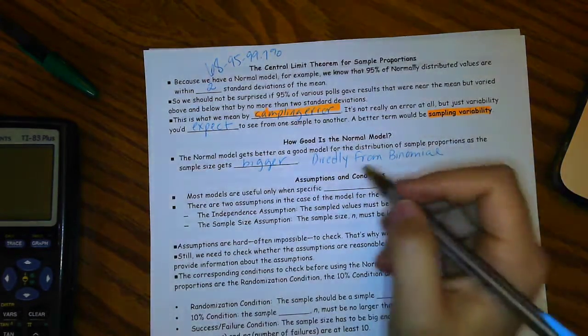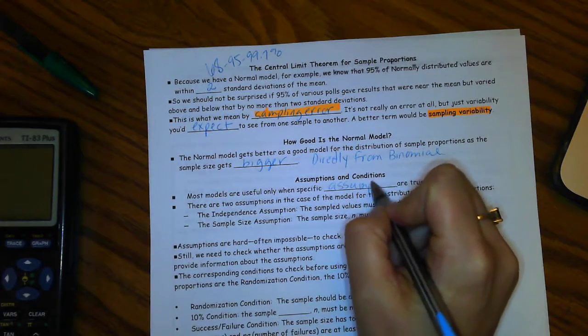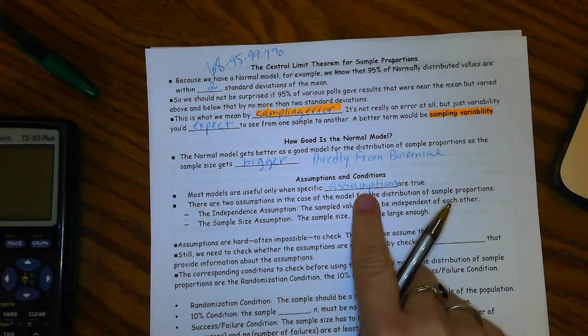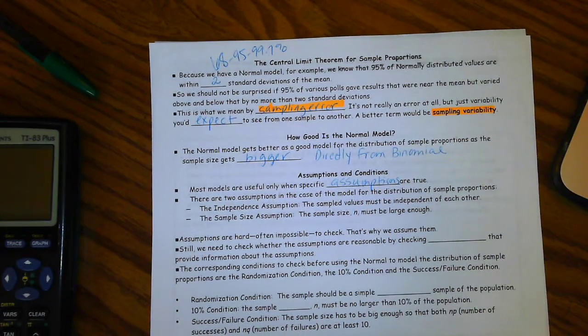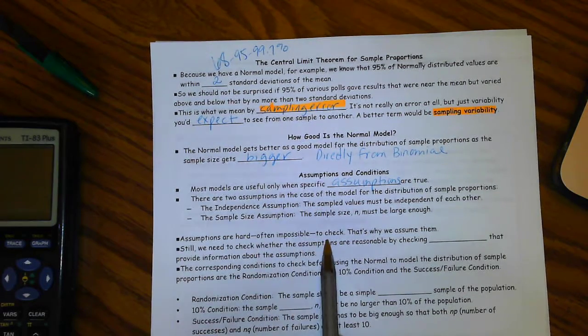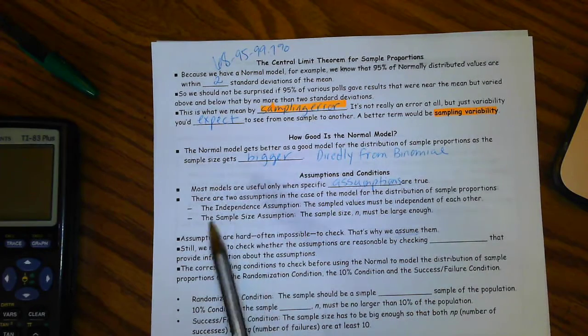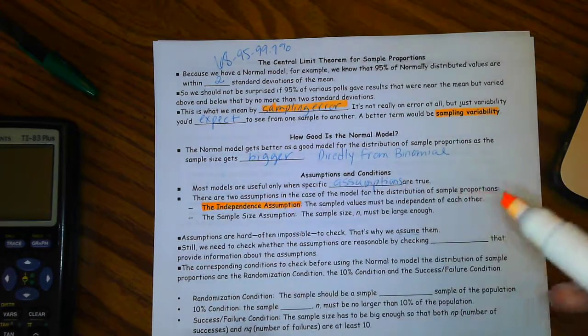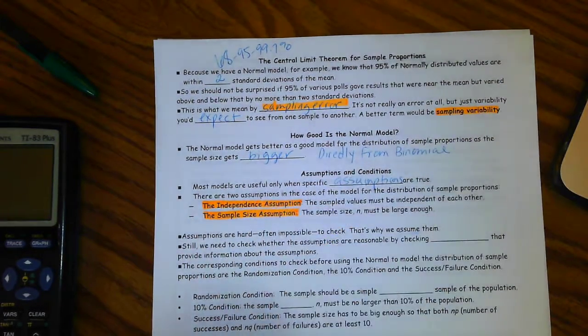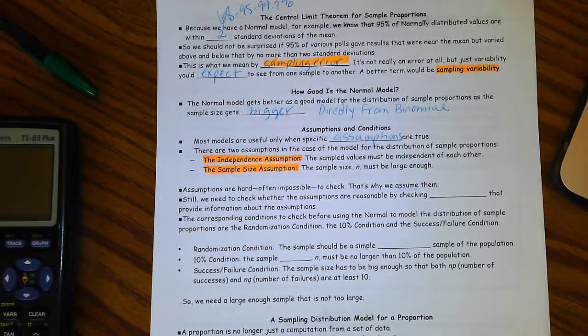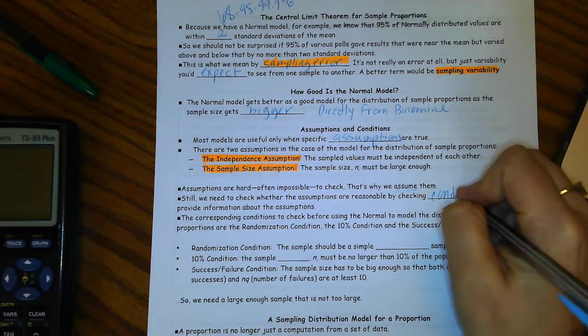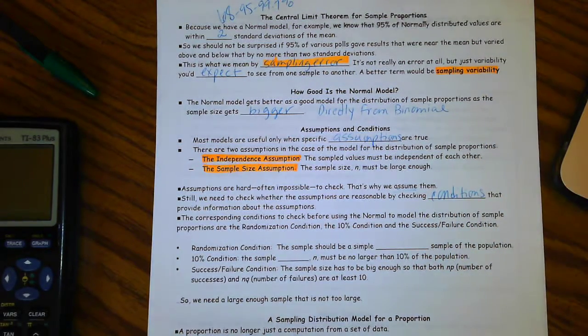Most models are useful only when specific assumptions are true. So there's a couple of things that we have to assume in order for us to do inference. However, assumptions are often hard or impossible to check. That's why we have to assume them. The 2 assumptions we need are independence: this sample must be independent, and sample size needs to be large enough. Now, we don't just go ahead and assume them. We do have a couple of conditions that we can check to help us decide if the assumptions are valid.